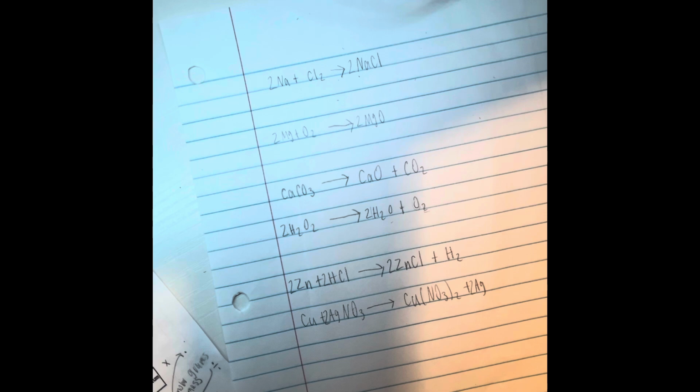Something I want to talk about with single displacement or double displacement is that in order for something to react, say for example in the lab we did the other day, the reason why copper did not react in the zinc solution is because in order for a reaction to occur, the substance has to be more reactive than the other.